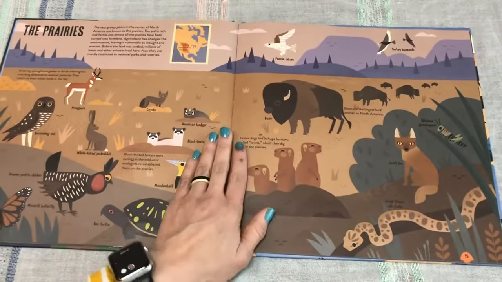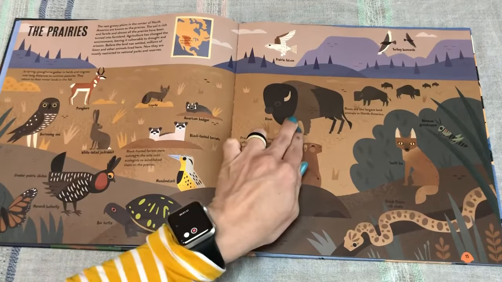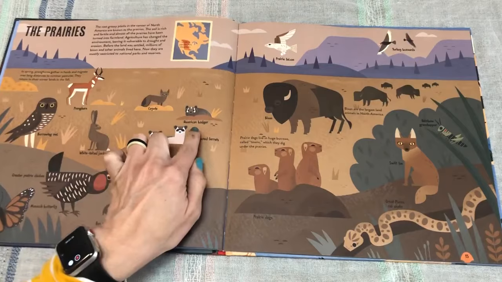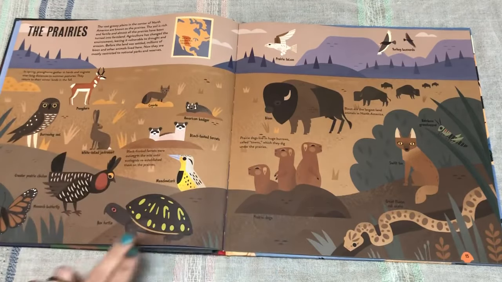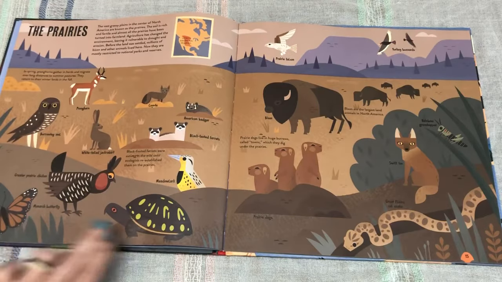This is the prairies. A few of the animals here: bison, burrowing owl, American badger, coyote, prairie dogs, box turtle, monarch butterfly.